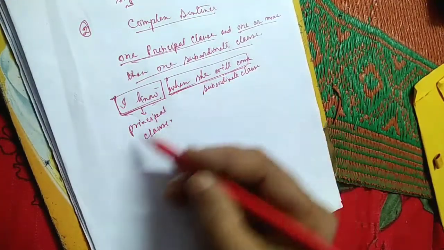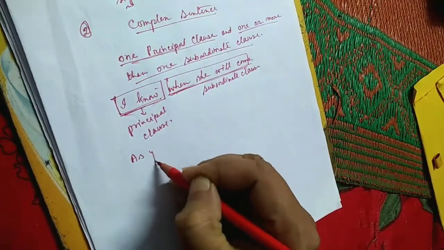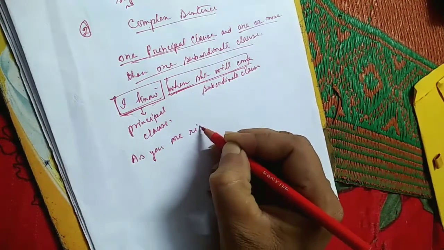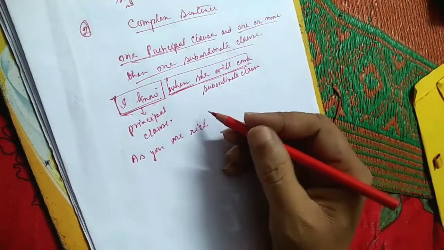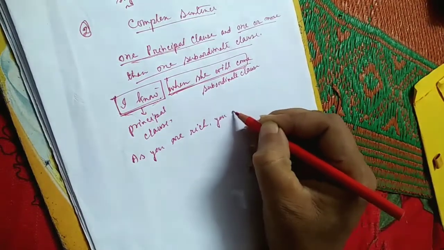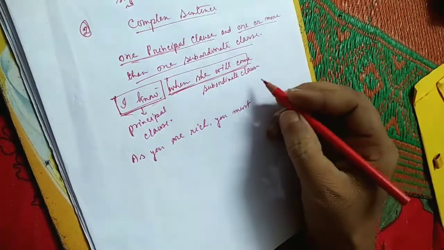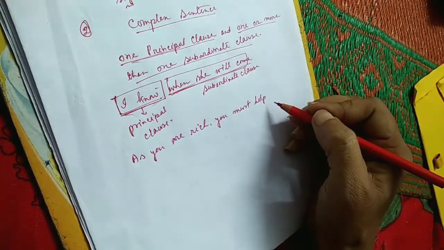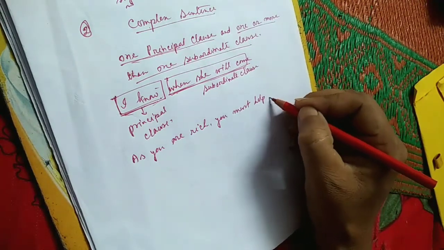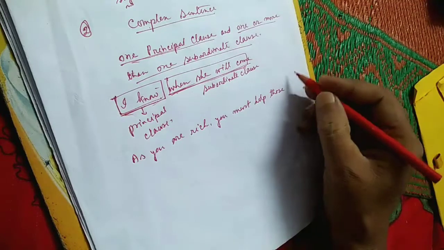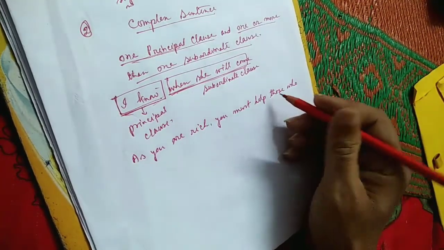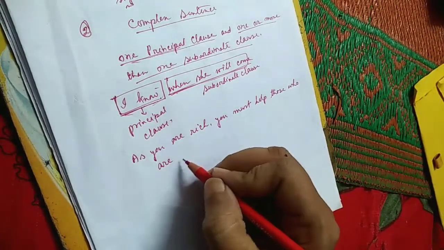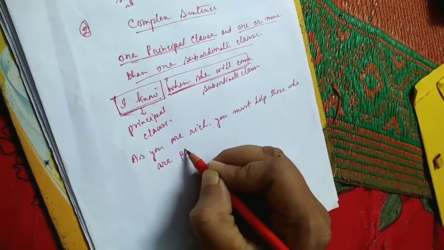Suppose: As you are rich, you must help those who are poor.